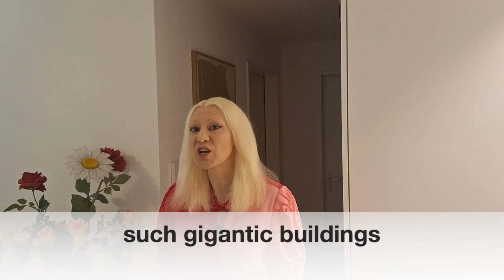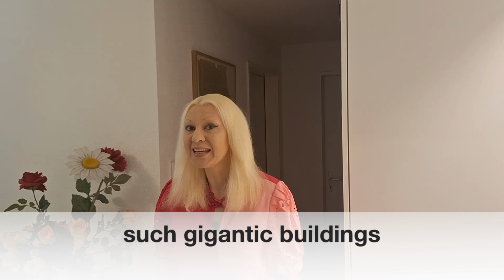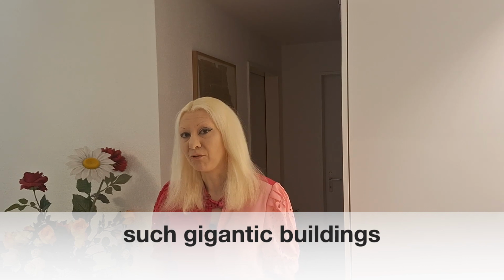As we see from these examples, we don't place any articles before the adjectives. Such gigantic buildings, no article a or an because the noun buildings is used in plural form.